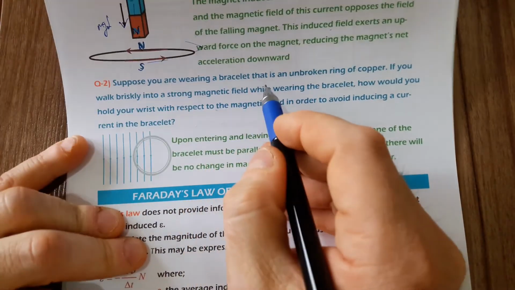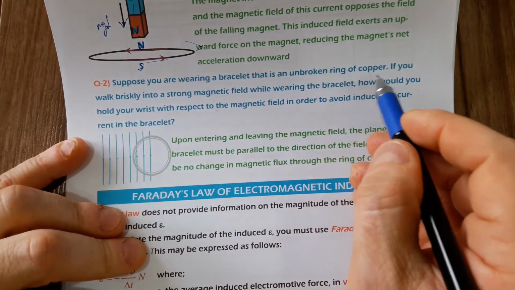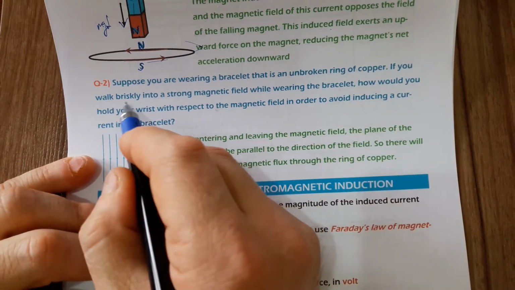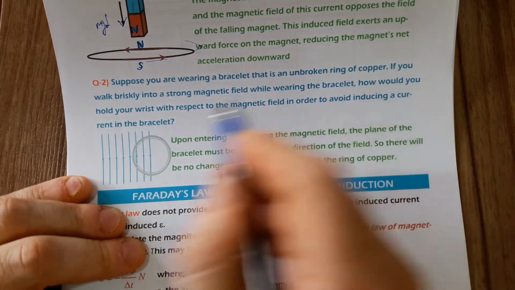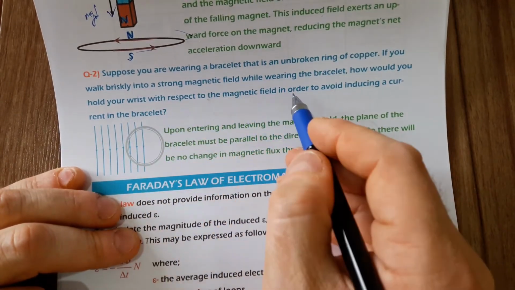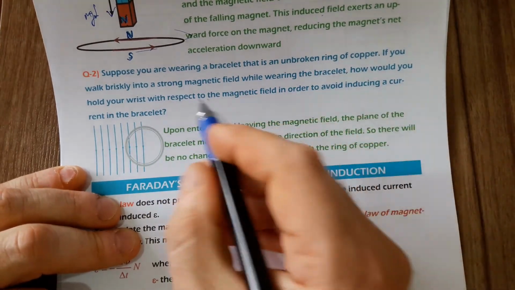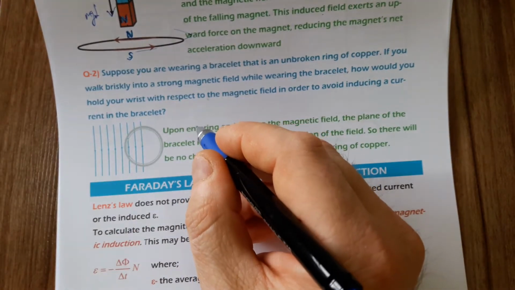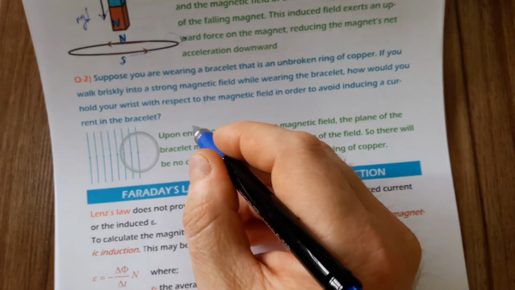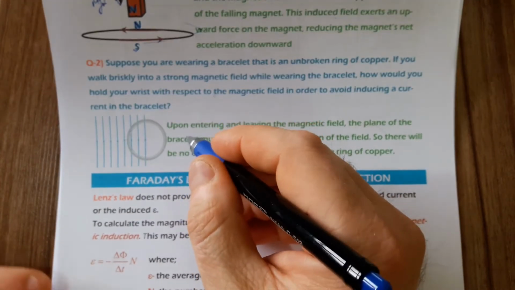Suppose you are wearing a bracelet that is an unbroken ring of copper. If you walk briskly into a strong magnetic field while wearing the bracelet, how would you hold your wrist with respect to the magnetic field in order to avoid inducing a current in the bracelet? The bracelet is a loop. How can you induce a current in a loop? By changing the magnetic flux.